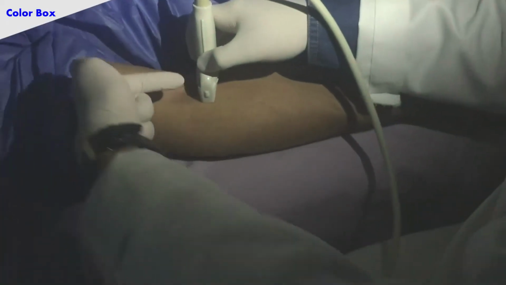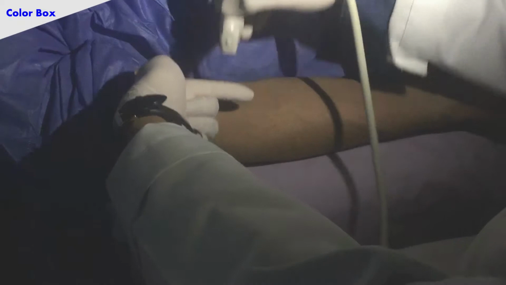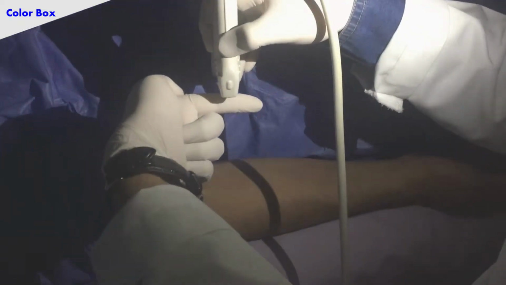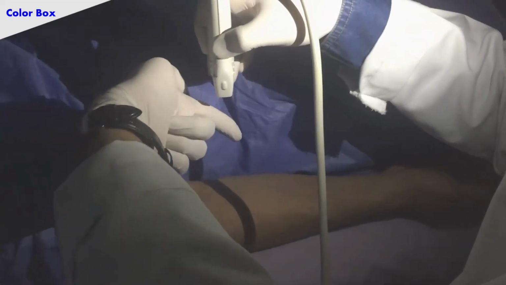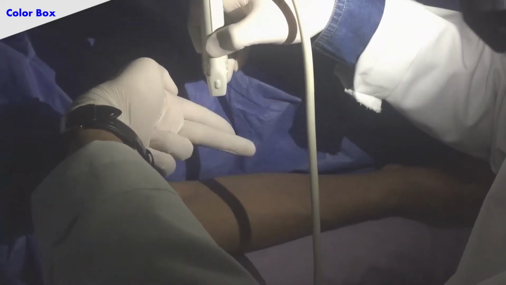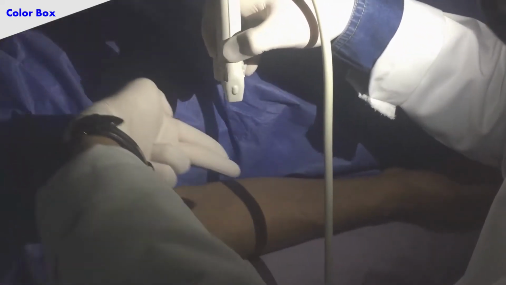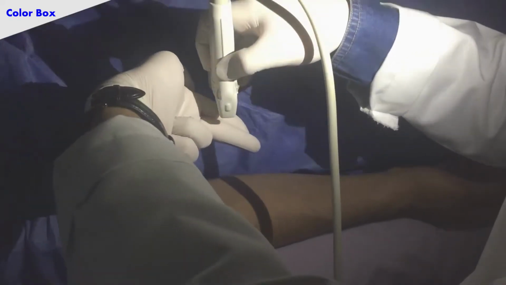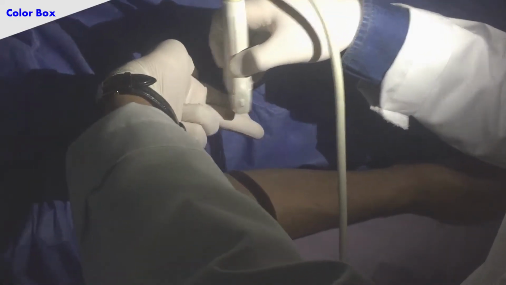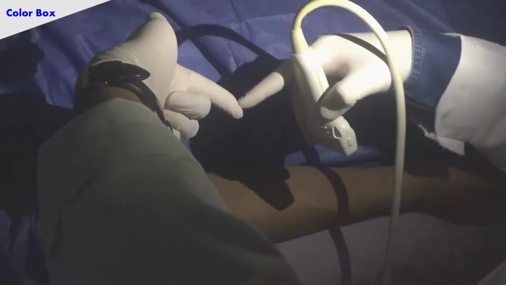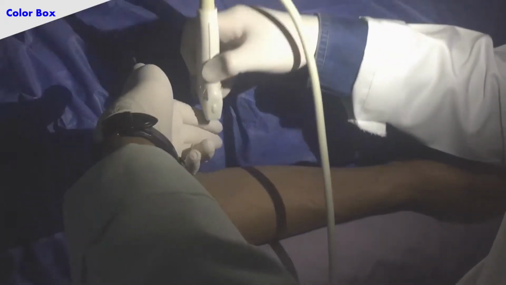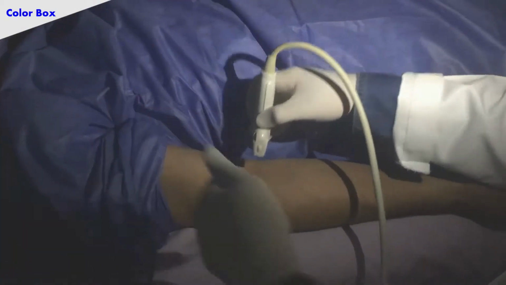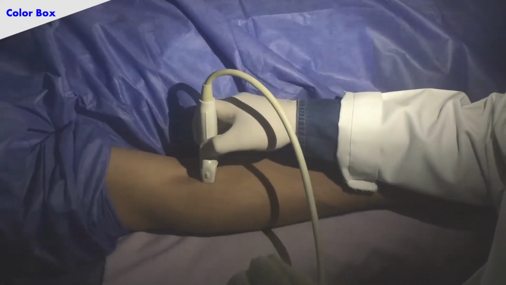Look here, these vessels are running like that, and the probe is like this. Actually, the vessels are like my finger, like this. They are going a little bit deep, so when I put my probe, it makes an angle between this axis and this probe, so this angle makes the color appear here in this region.